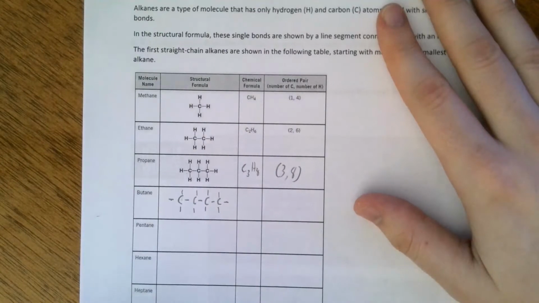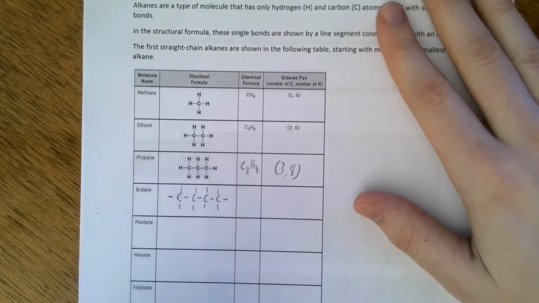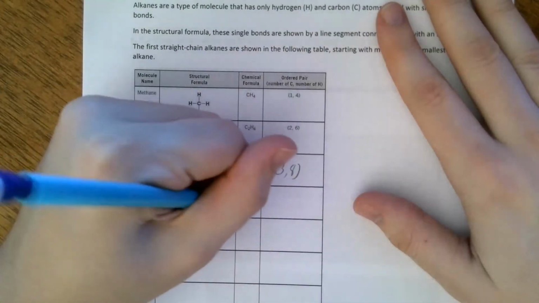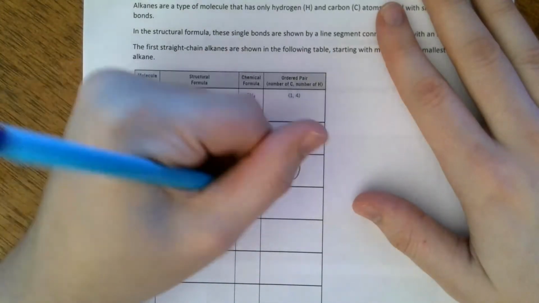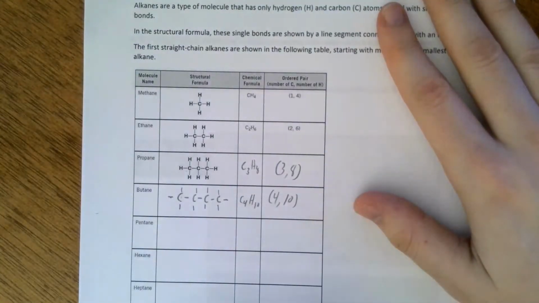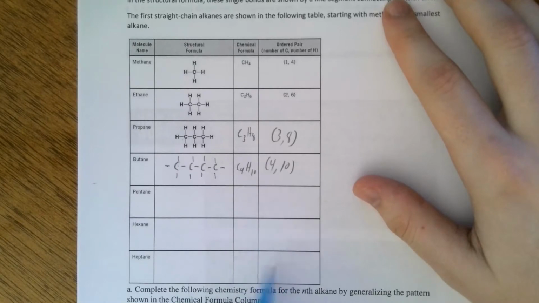Okay. So how many connections are there to hydrogen atoms, or how many hydrogen atoms are there? It's the same question, right? So we have 8, 9, and 10. So it should be C4H10. Okay. If I wanted to write that as an ordered pair, it'd be 4, 10. And now instead of doing the rest, I'm going to omit these last 3. So you can do those on your own if you want. But I will give you the answers to all 6 of these boxes down here.